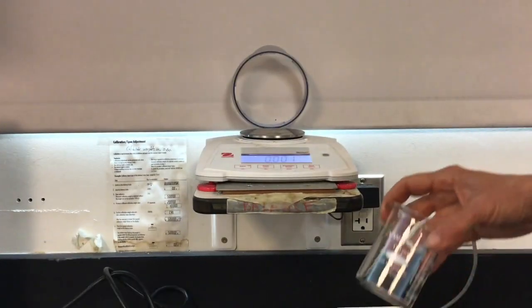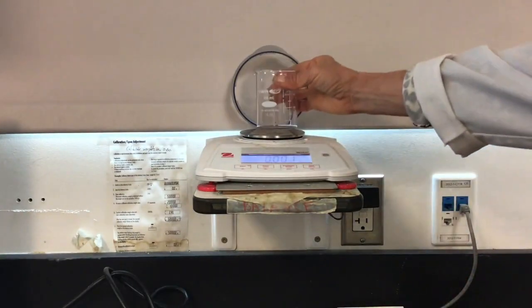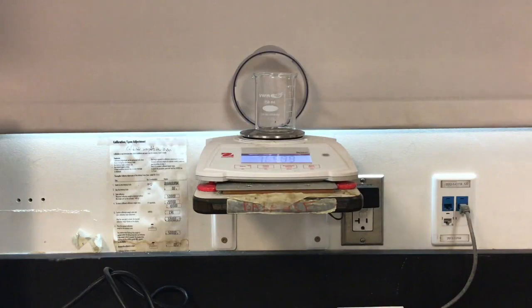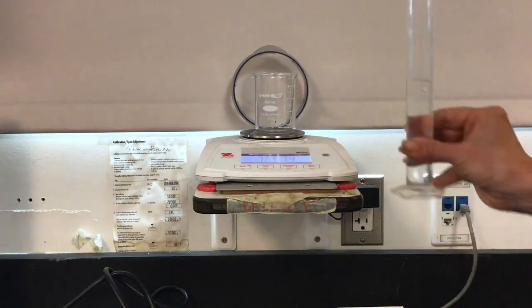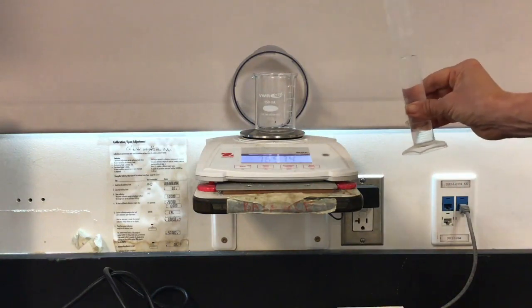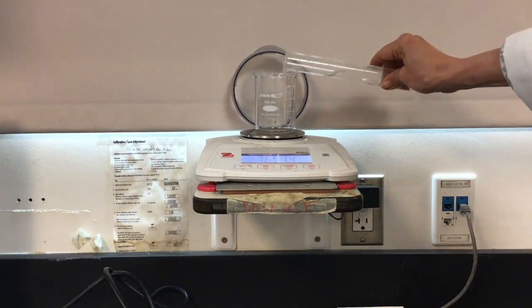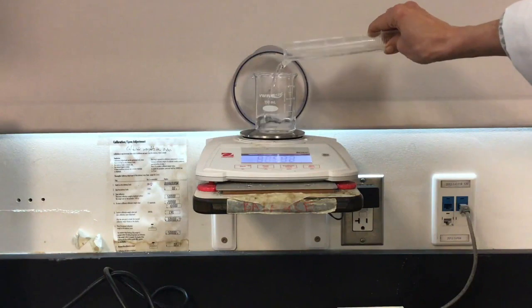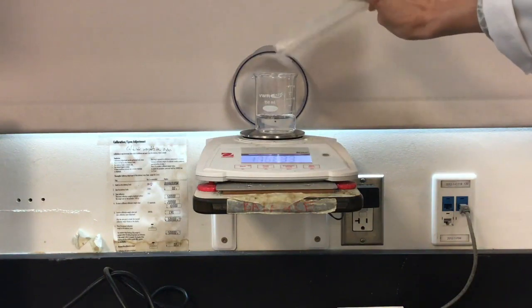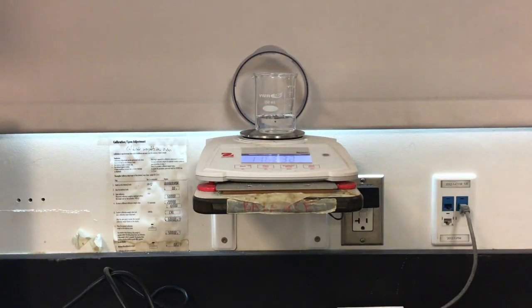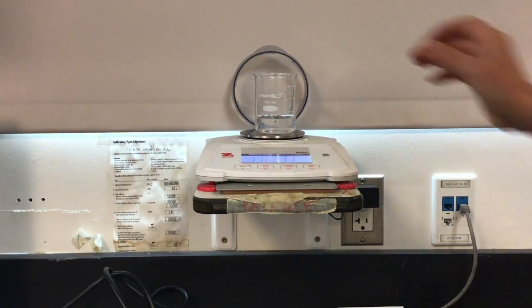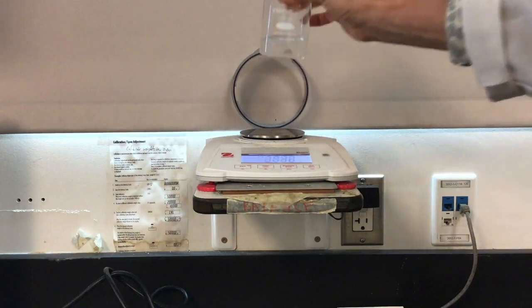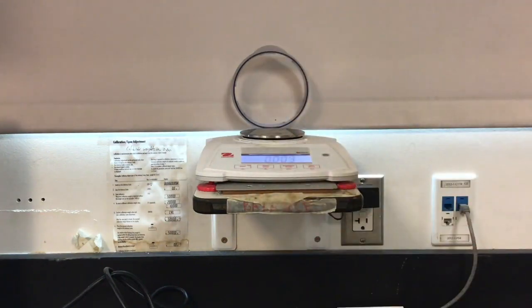To make our solution for part A, we're going to start by weighing an empty, clean, dry 150 mL beaker. To that beaker, we're going to add 40 mL of deionized water. The volume doesn't have to be that exact because what we care about is the mass of the water that we'll be using to calculate our mass percent of our solution. So you'll record the mass of the beaker plus the water, and then you can calculate the mass of your water by just subtracting the mass of that empty beaker.